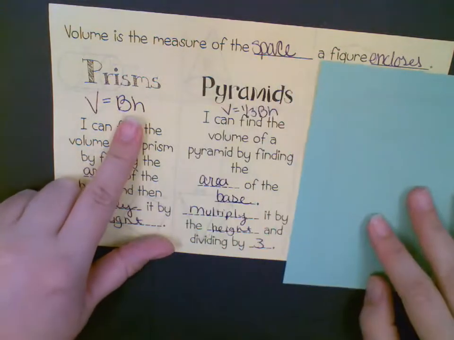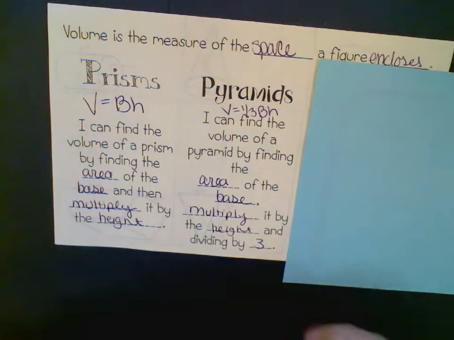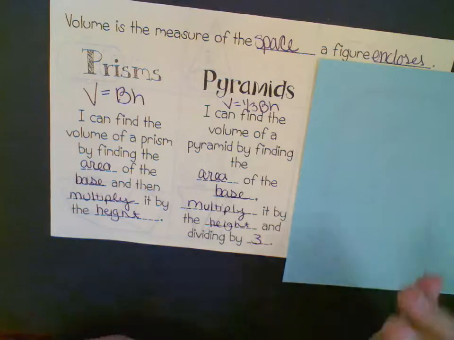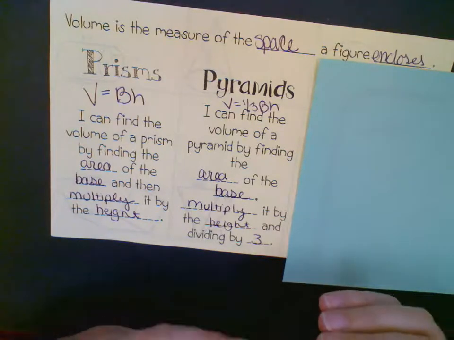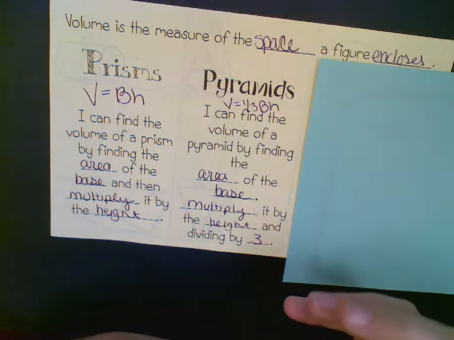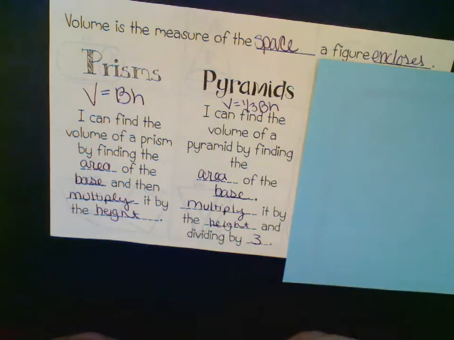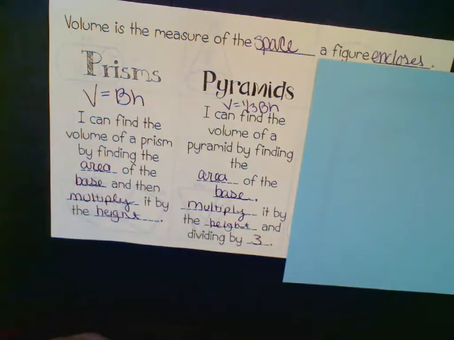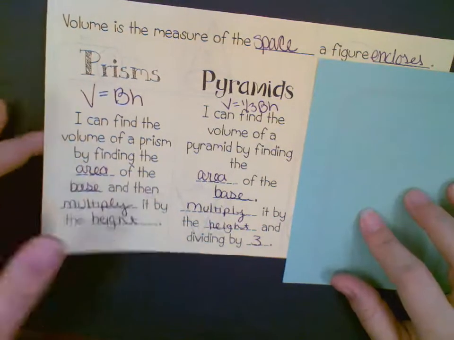The volume of a pyramid is similar, area of the base times the height, but it's 1/3 of that. We have to divide it by 3. Because if the base and the height were the same for a prism or a pyramid, then the pyramid's volume would be 1/3 of what the prism's volume would be.